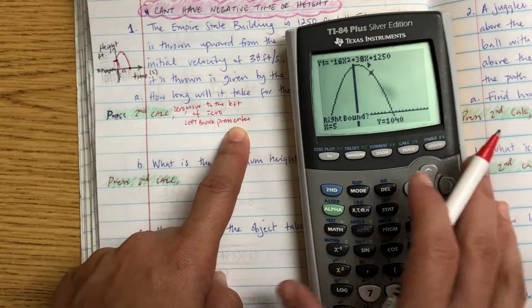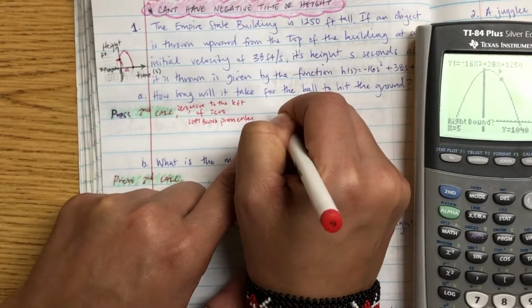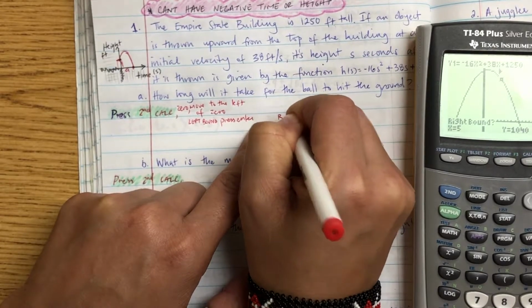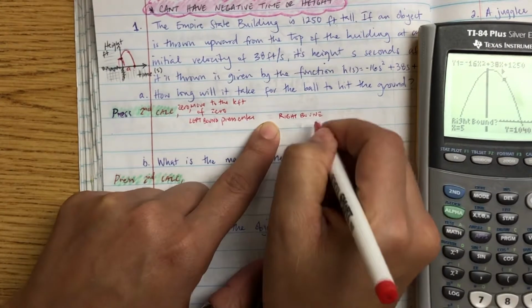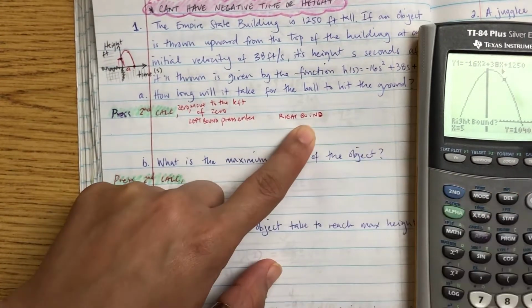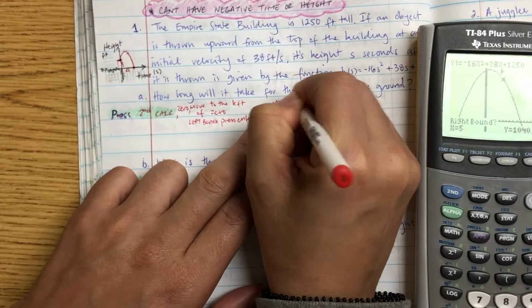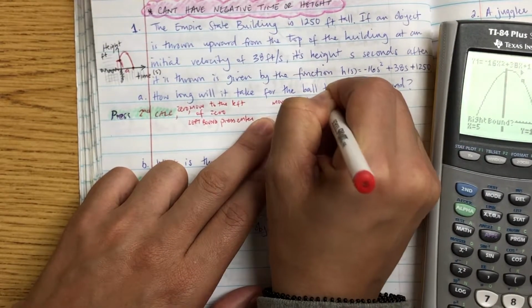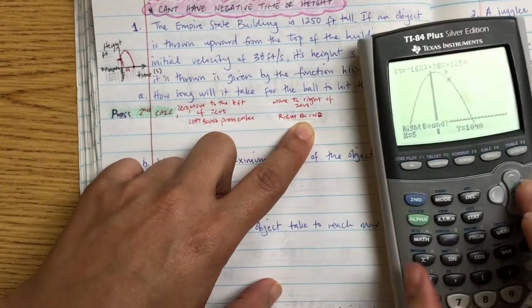Then it's going to ask you for the right bound, and what you need to do is move to the right of the 0. So as in your notes, move to the right of 0.